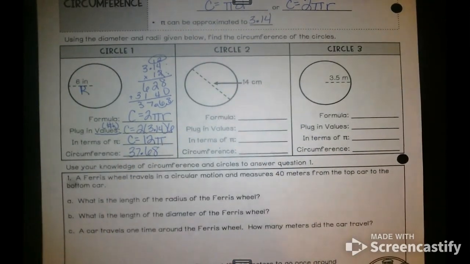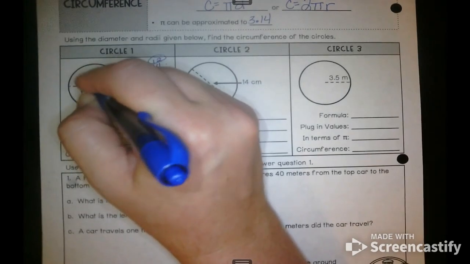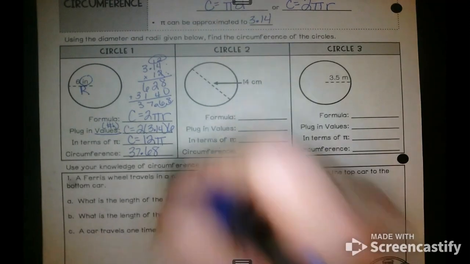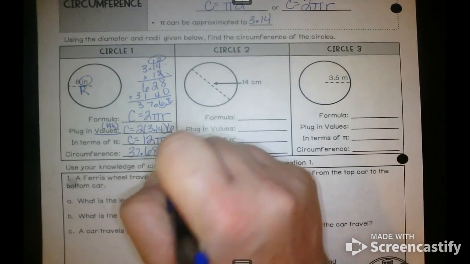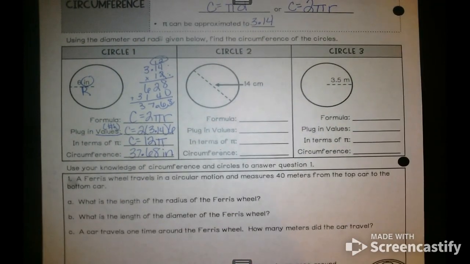37.68. What unit of measurement did it use? Inches. Because remember, the circumference is just the perimeter around the circle.